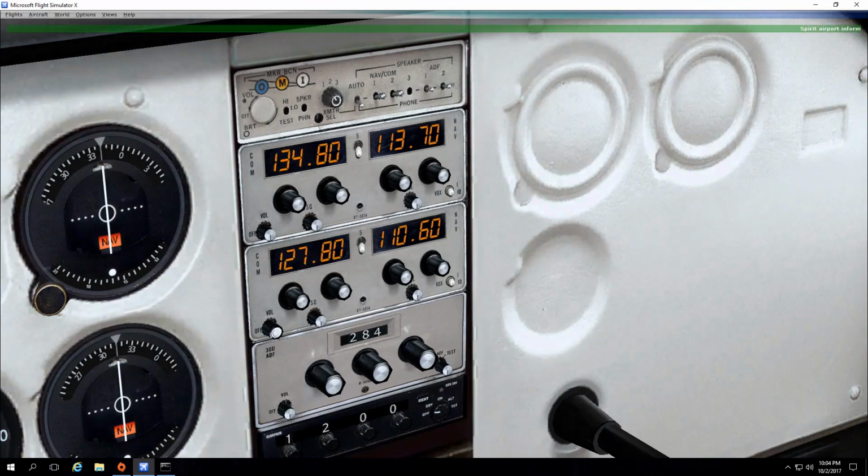Spirit Airport information Whiskey, 1722 Zulu. Wind calm. Visibility greater than 20 miles. Sky conditions clear. Temperature 14, dew point 2.4. Altimeter 2992. ILS runway 8 right and visual runway 8 left in use. Landing and departing runway 8 right and runway 8 left.